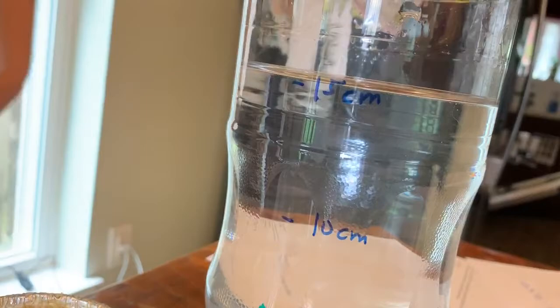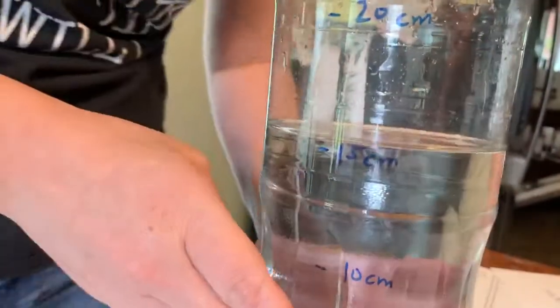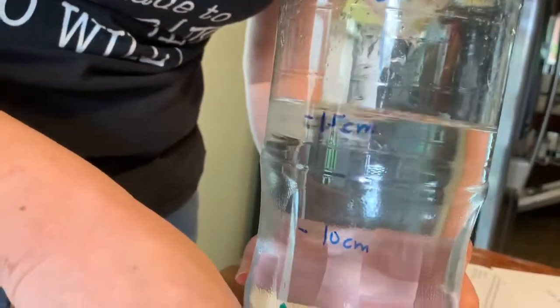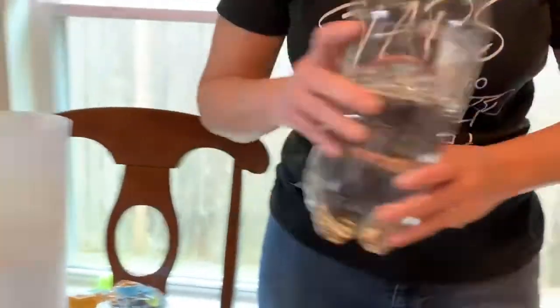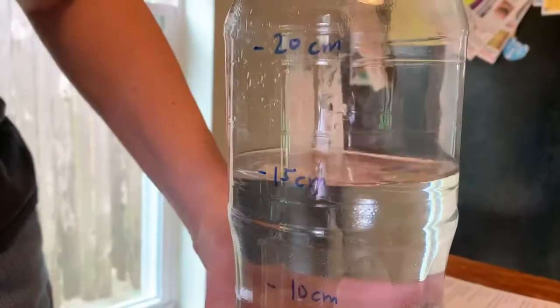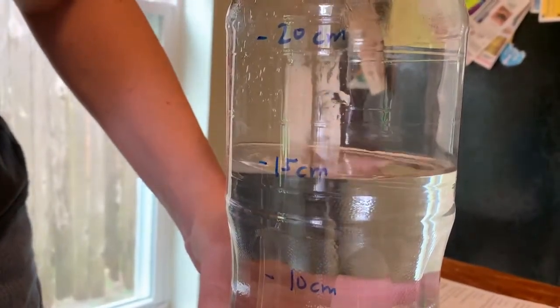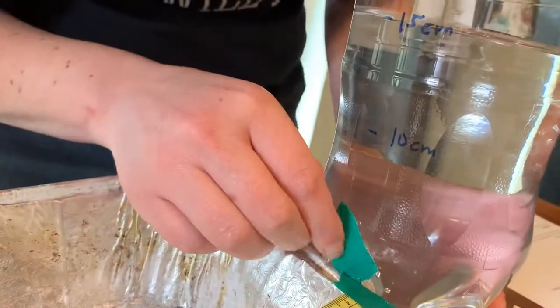Oh, I gotta look for my cameraman. Is that bad? I need to fix it? My cameraman is giving me looks like I am doing bad science. All right, cameraman. Yes, okay, I gotta smile. Here we go. All right, let's see how far it goes.